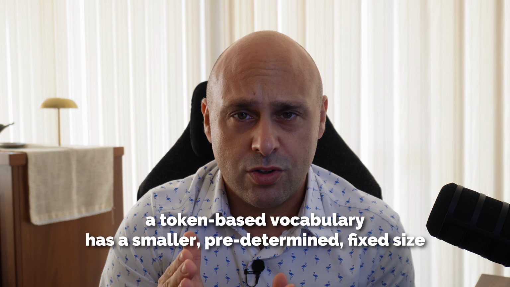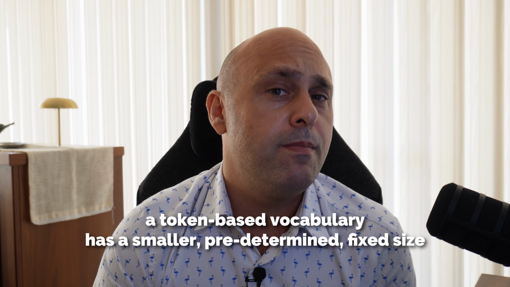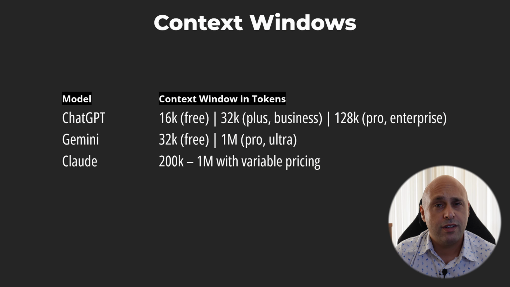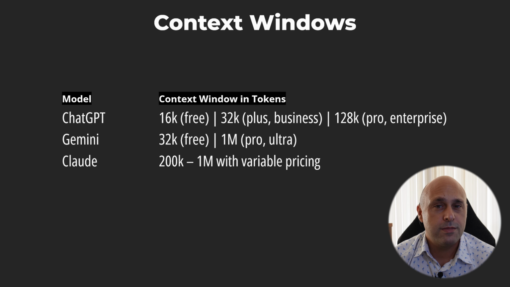In contrast, a token-based vocabulary has a smaller, predetermined, fixed size. Usually for modern models, we're talking about 100,000 tokens. As a result, we can pack much more information into the model's context window, which is a bit like its short memory that it's used to process our prompts.